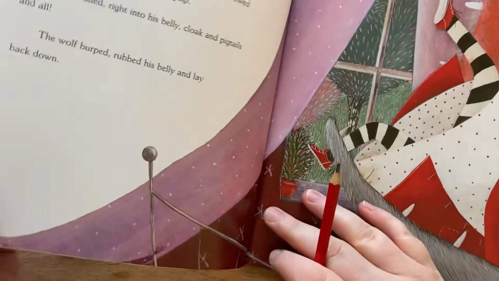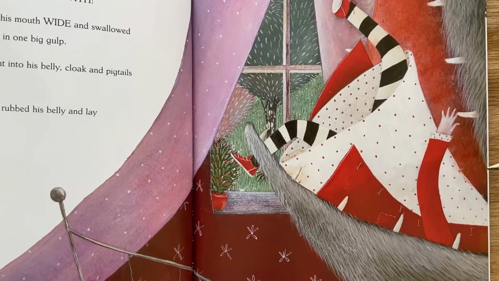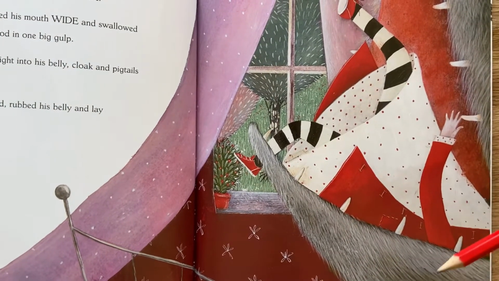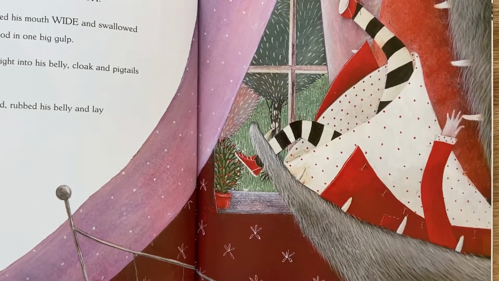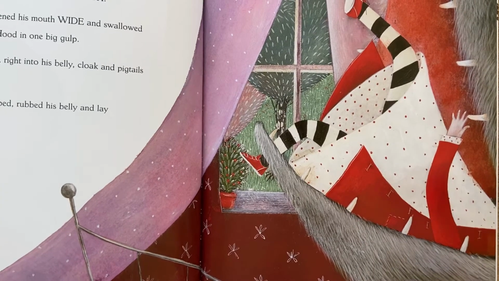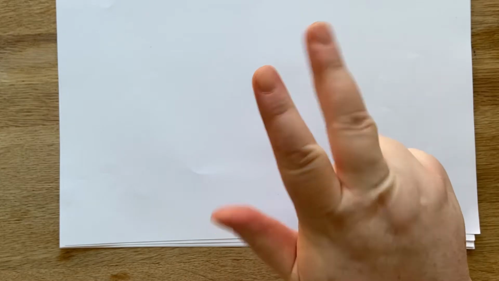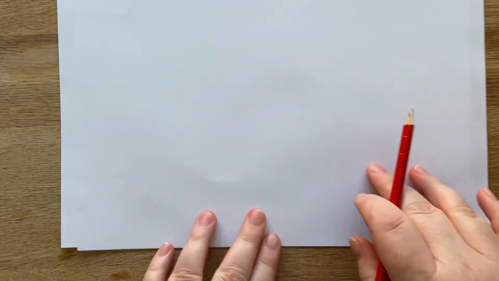So I've been looking through the story and I've decided to write a speech bubble about this picture, where Little Red Riding Hood sees the wolf and she says, "Granny, what big teeth you have." So I'm going to write, "What big teeth you have." Remember, when we're doing our writing, we need to count the words and we need to know the words. We need to hold those in our head. So, what big teeth you have. That's 5 words that I'm going to write in my sentence today.